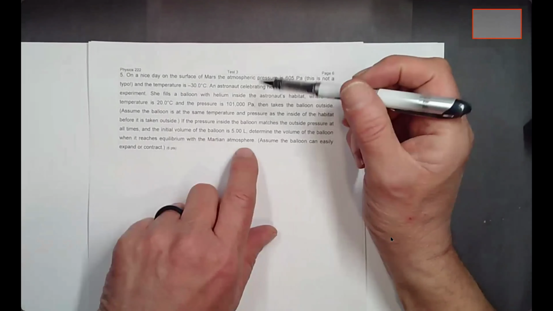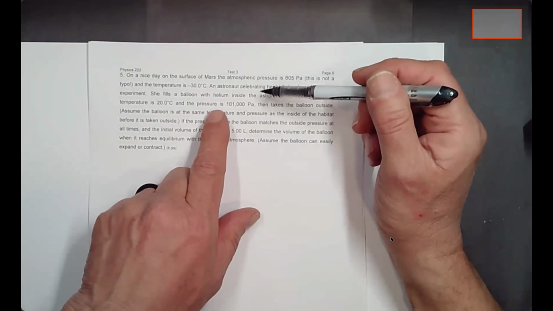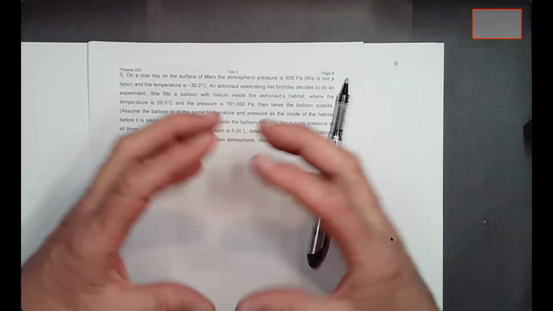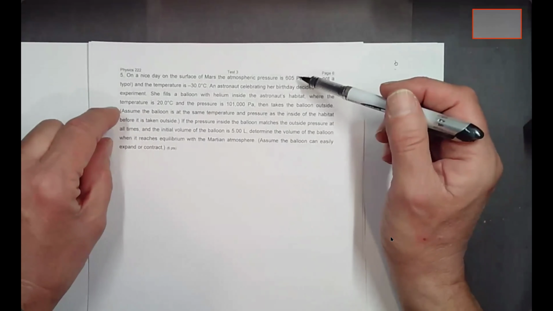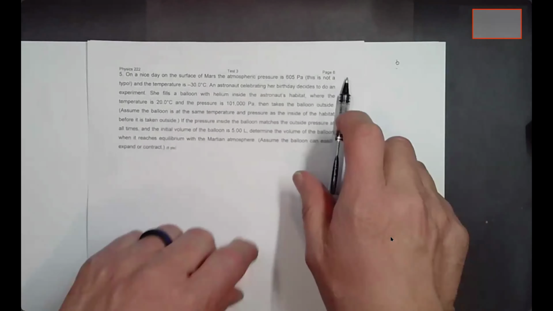Okay, well, here's something. The temperature outside the habitat is a lot colder than the temperature inside, so that would tend to make the balloon shrink, but the pressure outside is only 650 pascals, so there's much less pressure pushing in on the balloon, so it can expand against that.